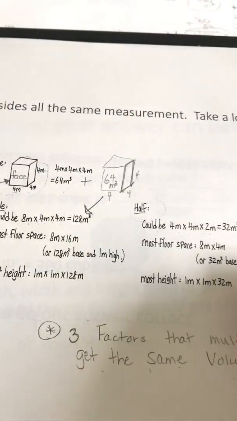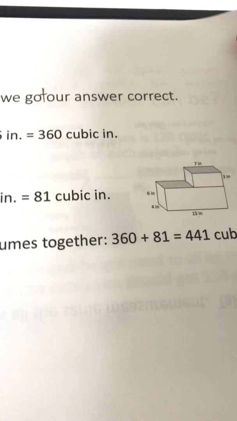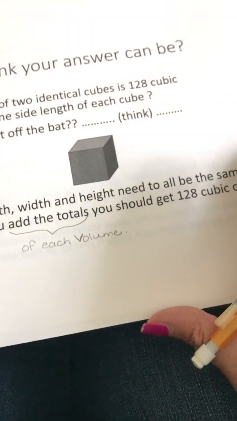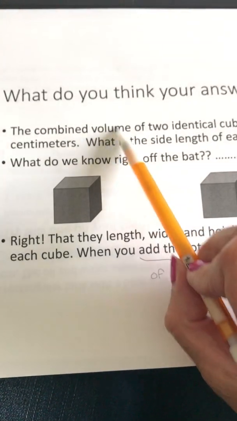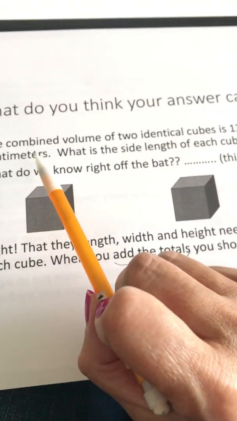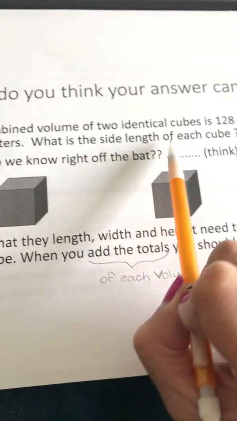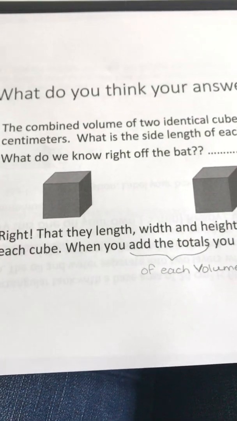Okay, so let's take a look at this one. What do you think your answer could be? The combined volume of 2 identical cubes is 128 cubic centimeters. What is the side length of each cube? What do we know right off the bat? We just went over this.